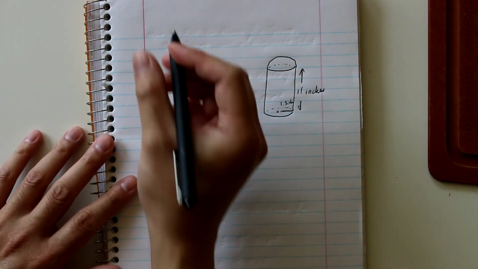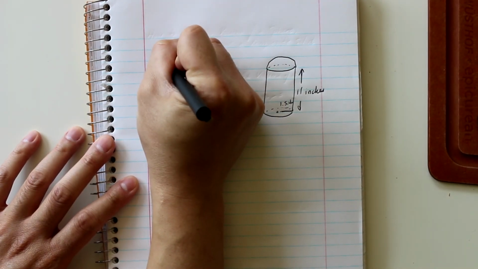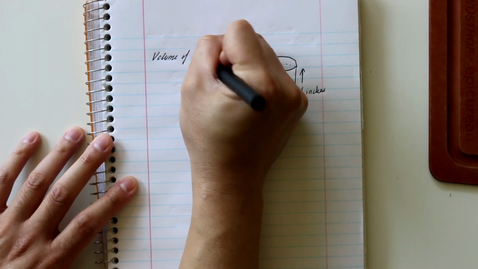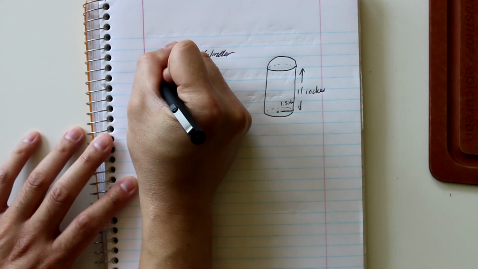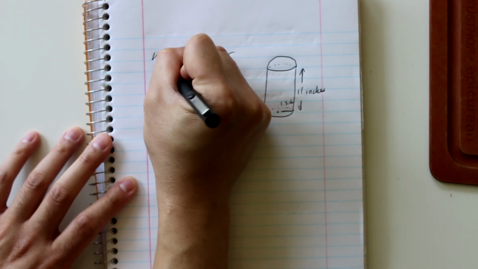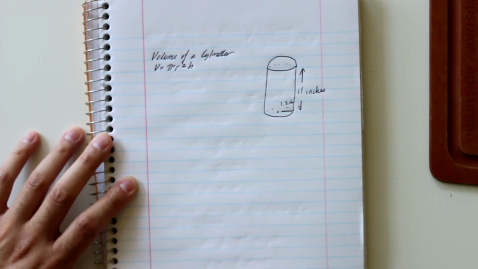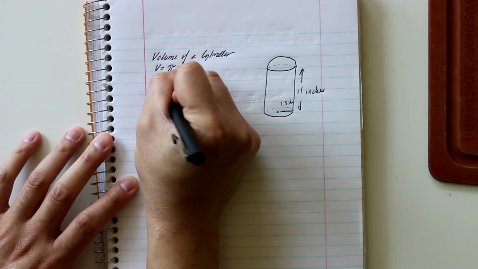Now, the two formulas we're using are the volume of the cylinder, and we know that the formula for that is pi r squared times the height, and then the volume of the hemisphere.